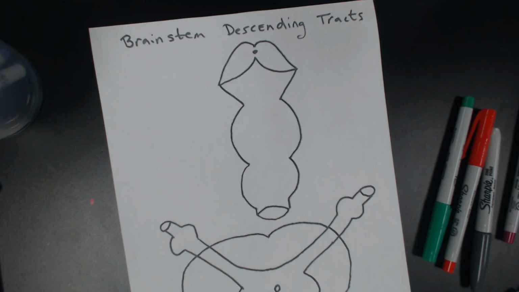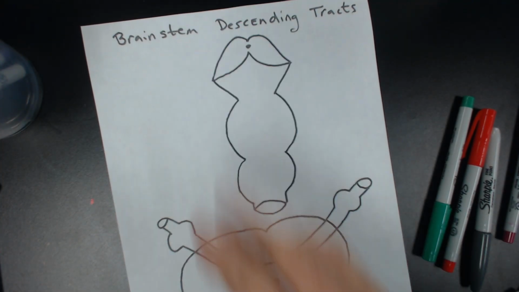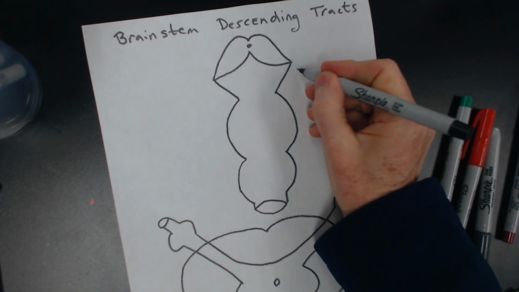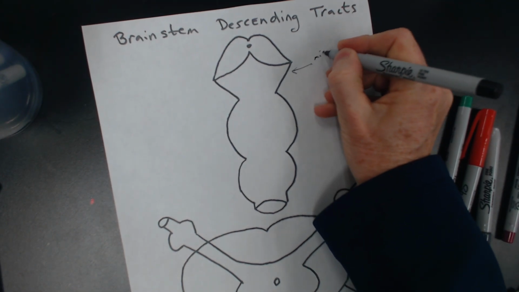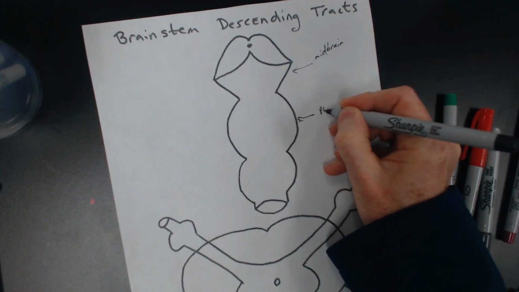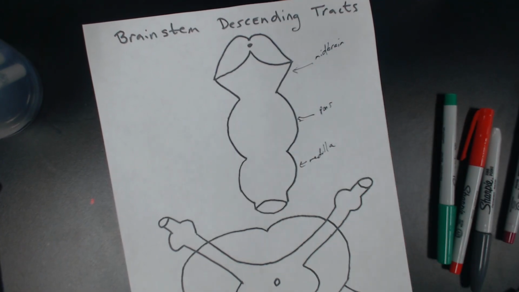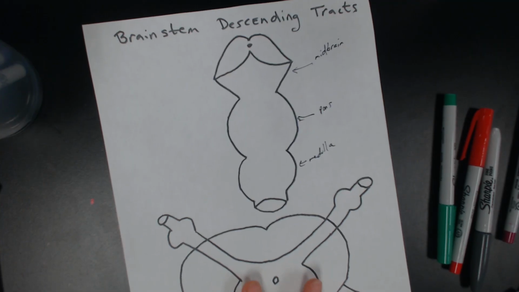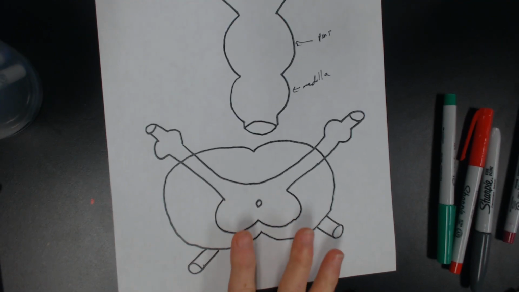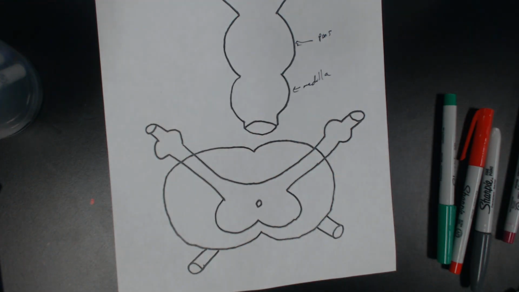A little bit more detail. Okay. And again, here's my representation of the brainstem. Okay, here's my midbrain. Here's my pons, and here's my medulla. And going down here, this is nothing more than just that transverse section through the spinal cord that we talked about before.